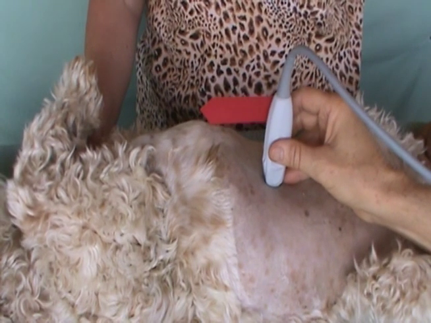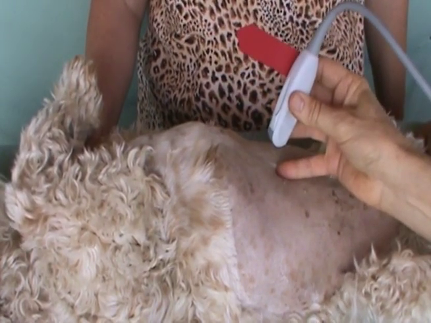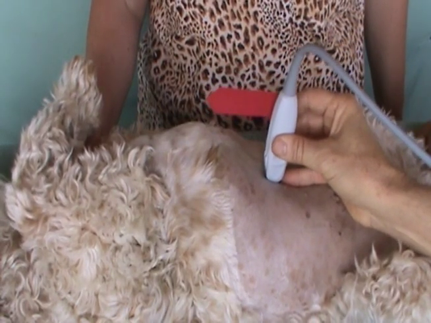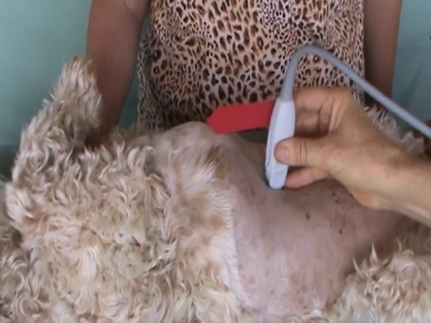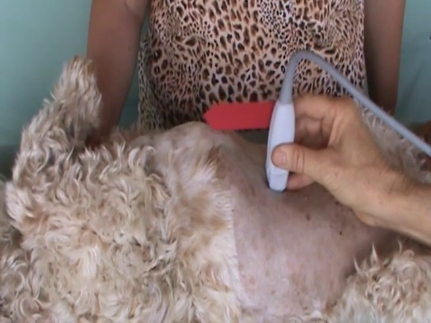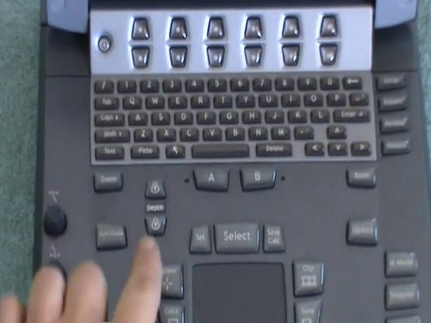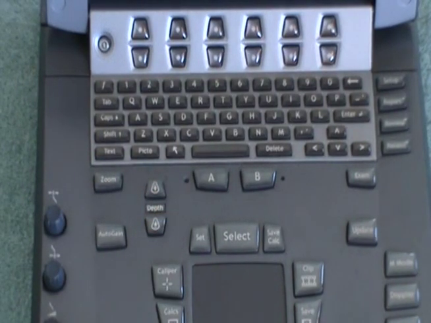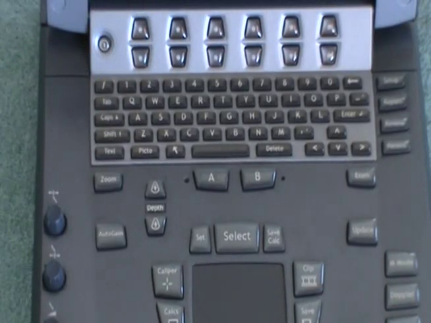In presenting this DVD, I am assuming the viewer is familiar with standard transducer positions and movements, as well as orientation of organs on the ultrasound screen as presented in the Tips and Techniques DVD. I also encourage the viewer to optimize the ultrasound image for your ultrasound machine as described in the Tips and Techniques and General Abdominal Scan DVDs.